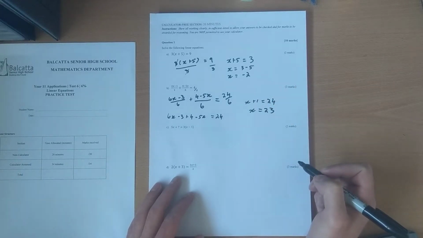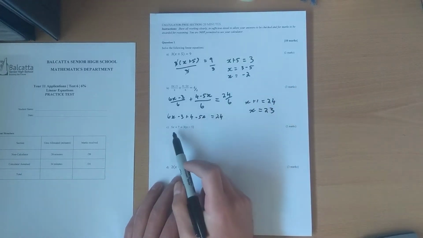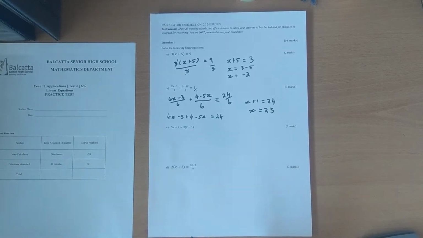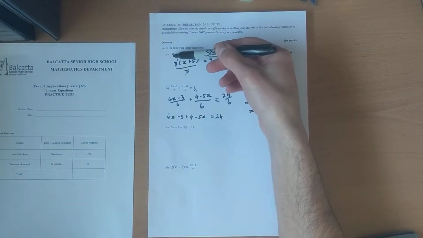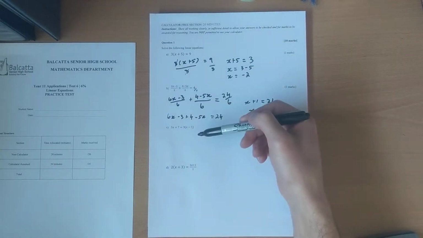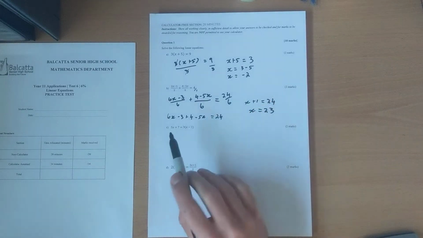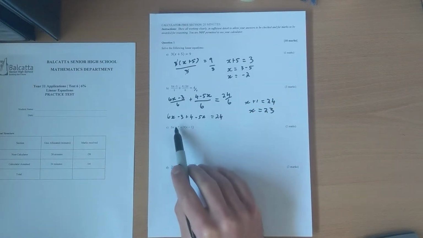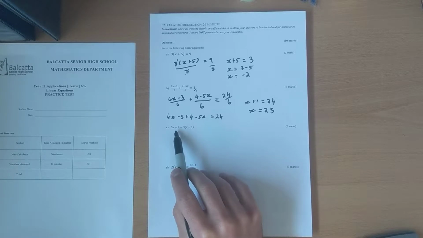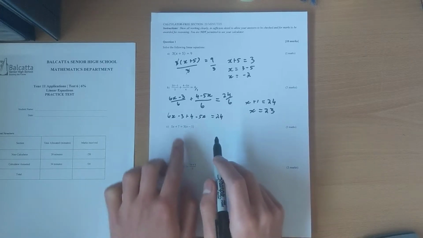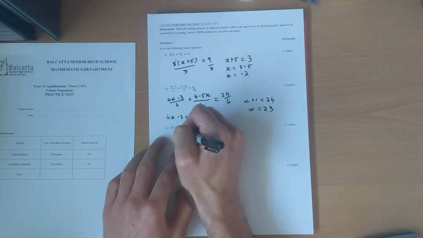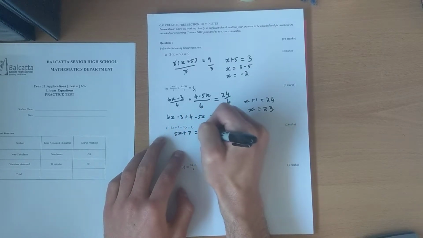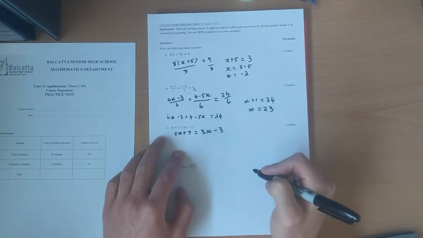Question C. For this one, I've got an x on both sides of the equation. That's the first thing I notice. And I've got a bracket there. So unlike that first one, where I could just get rid of the number in front of the bracket straight away, that's a lot harder to do here because it's a bit messier on the side of the equation that doesn't have the bracket. So I'm going to start by actually expanding that bracket. So I'm going to get 5x plus 7 equals 3x minus 3.